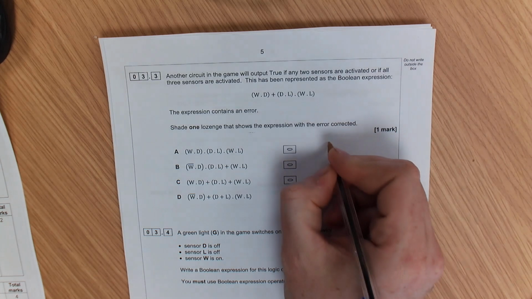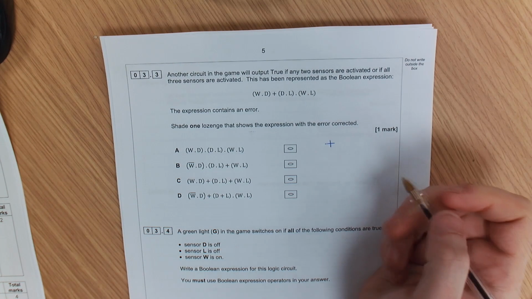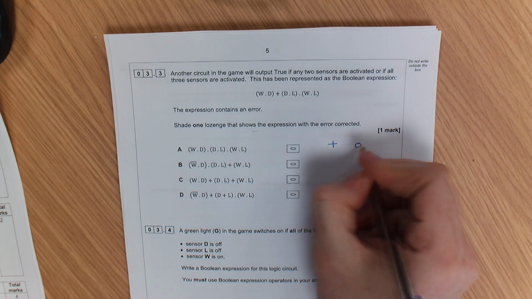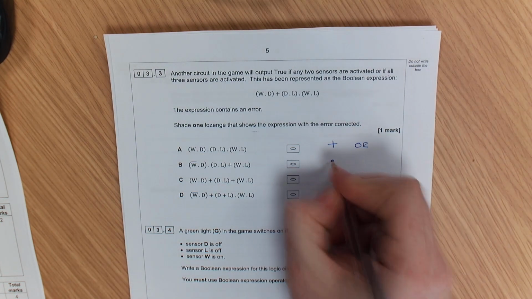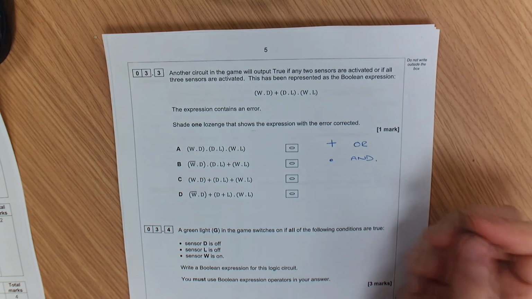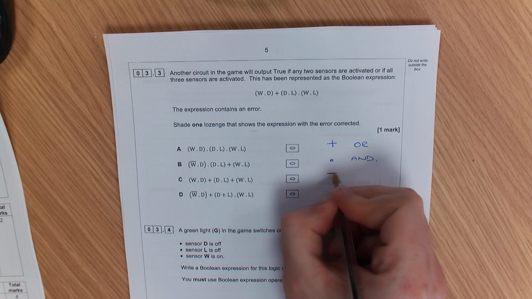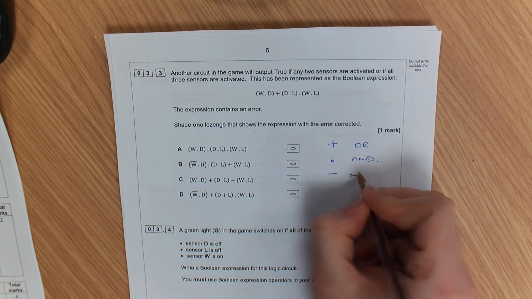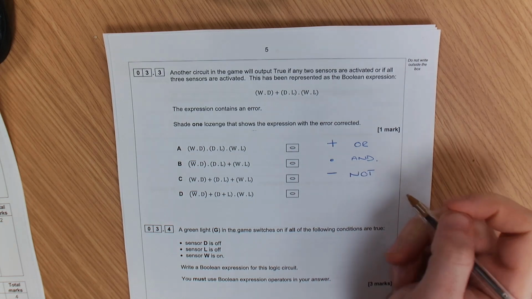Let's go through what these mean first. We've got a plus, which means OR, we've got a dot, which means AND, anything above a letter means NOT, and how do we do exclusive OR?